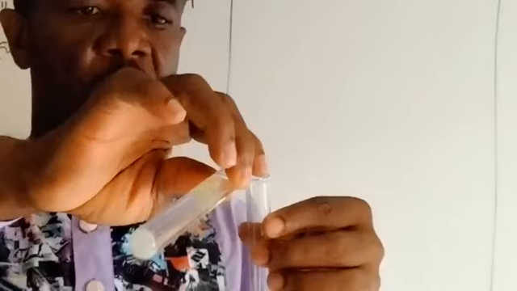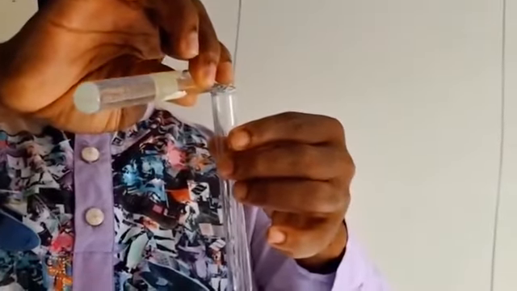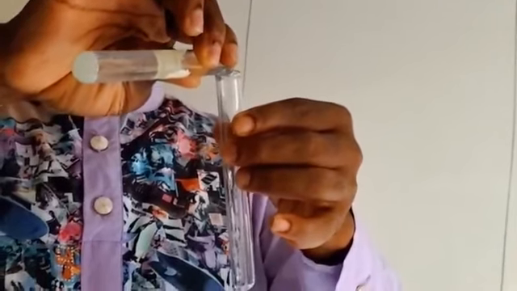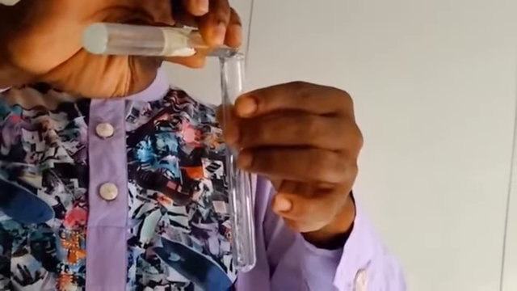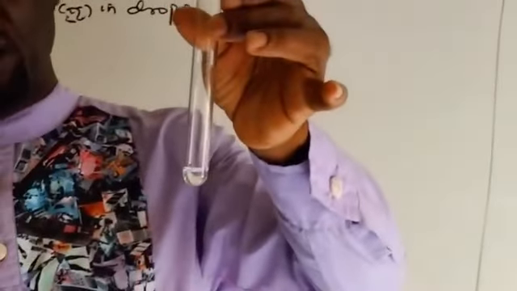So we'll now collect 2 cm cube. We have little amount. This is the C aqueous, C dissolved in water. We'll collect little amount of it. That represents our 2 cm cube into a clean test tube. That's okay. That represents our 2 cm cube of C aqueous.